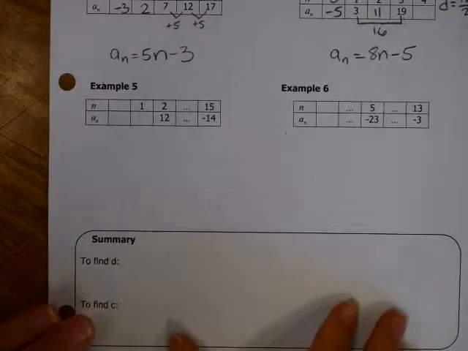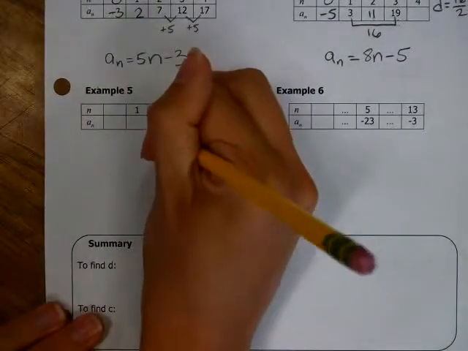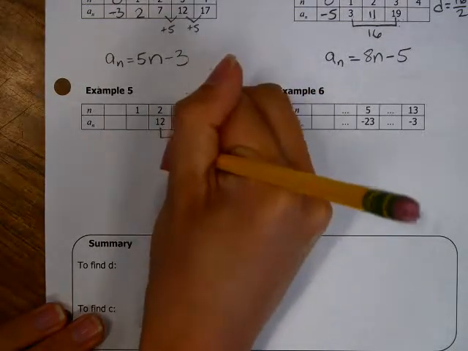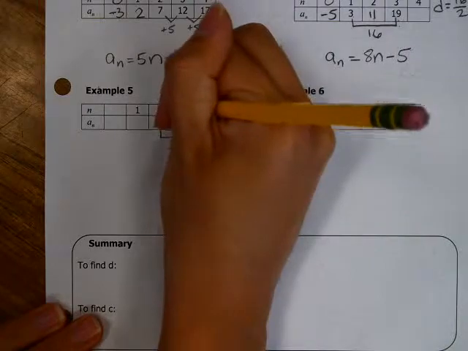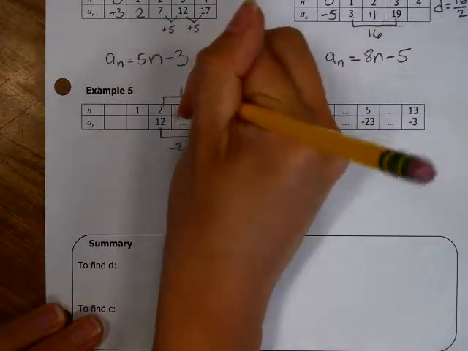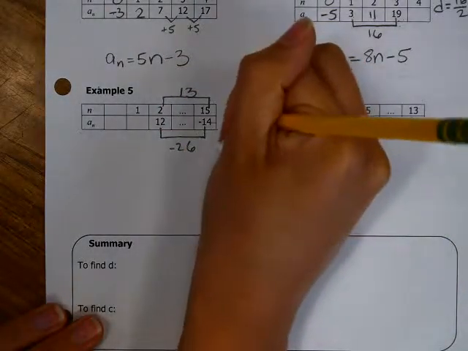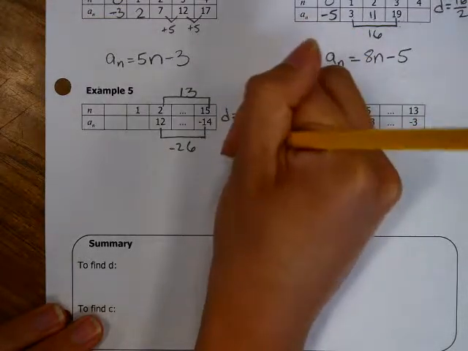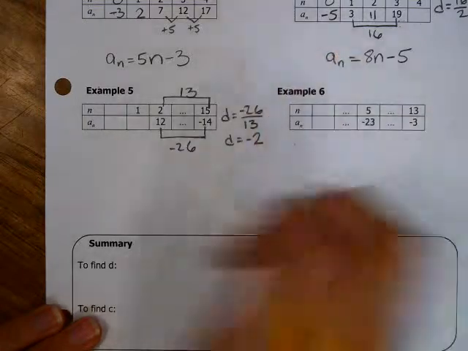Now we could apply the same thing here. 12 to negative 14. Well, the difference between these two is negative 26. 2 to 15 is 13. So our common difference is negative 26 over 13, negative 2.